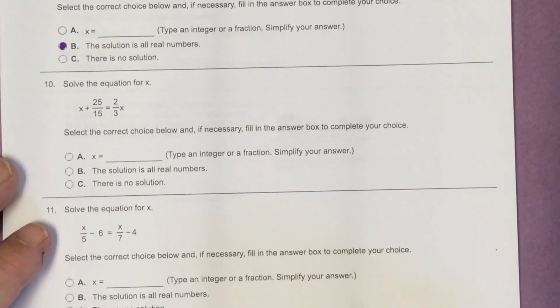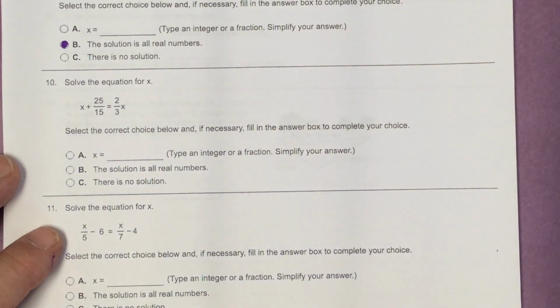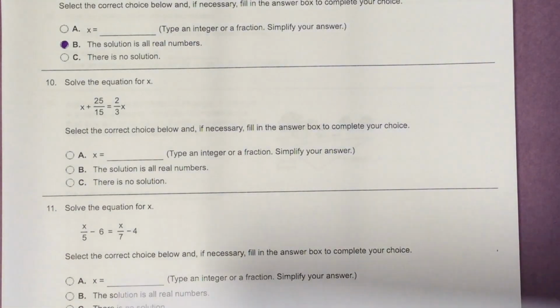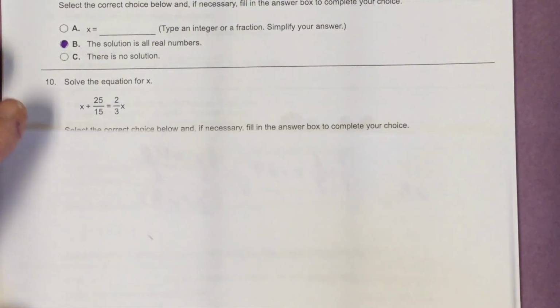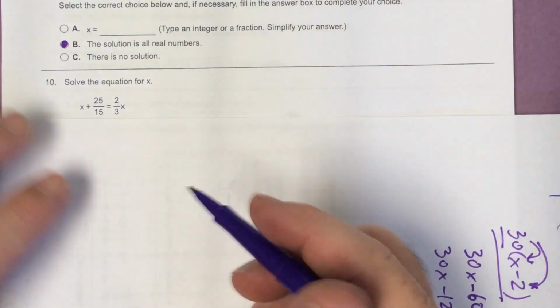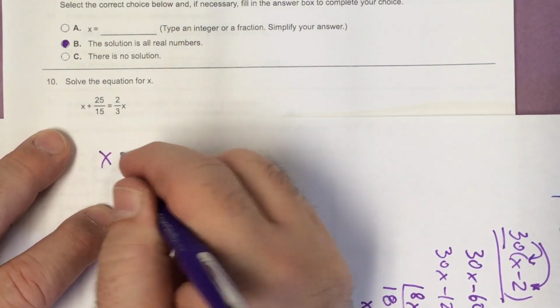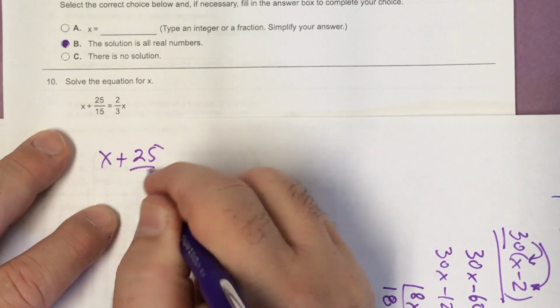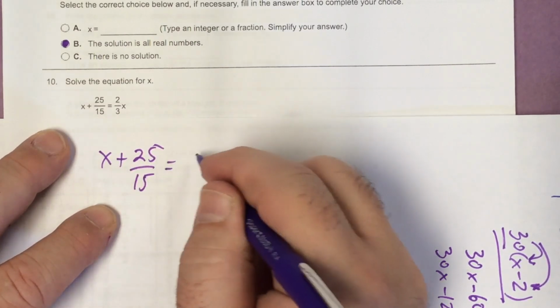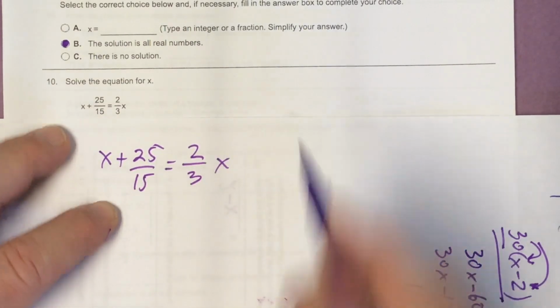Let's take a look at another problem. Let's go to question 10 now. And again, I'm going to use another part of paper for this here. Okay. So the work for this is going to be x plus 25 over 15 equals 2 over 3x.